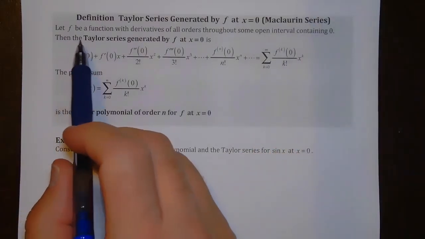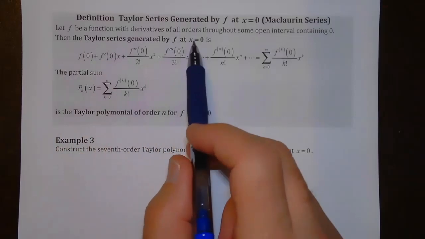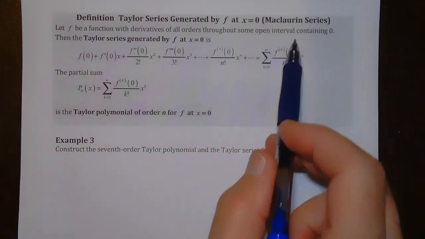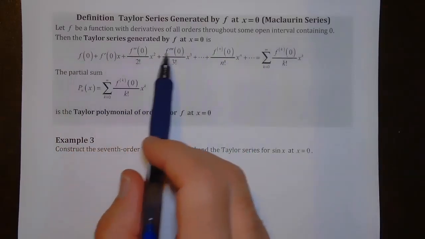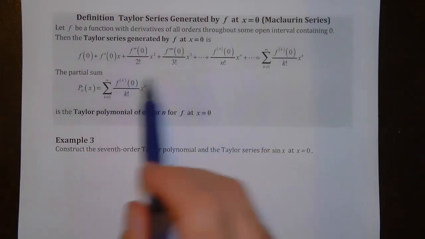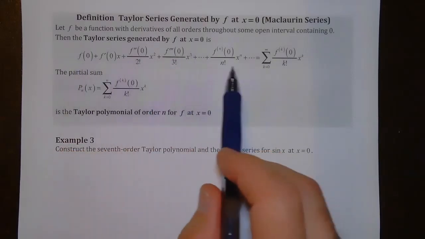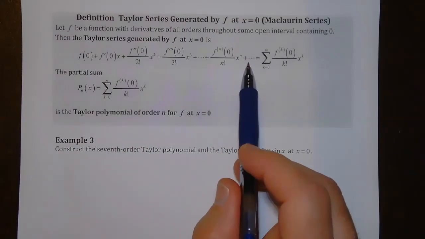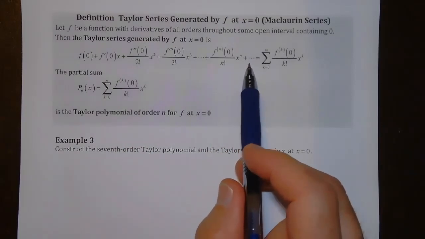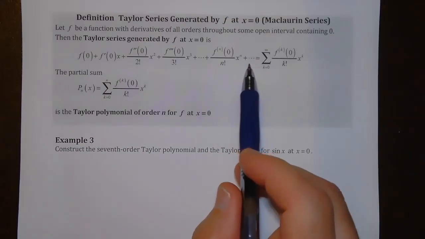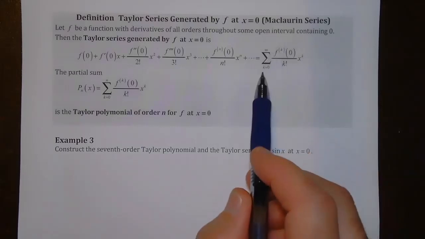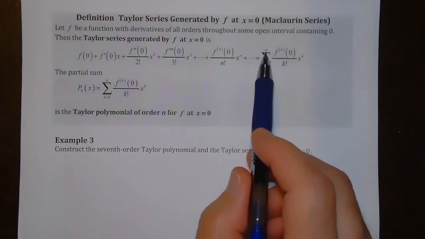All right, so let f be a function with derivatives of all orders throughout some open interval. Then the Taylor series generated by f. We've been doing this, right? If we go forever with it, which is impossible to do, but if we were able to do it, we would get this, and it would be k equals 0 to infinity.